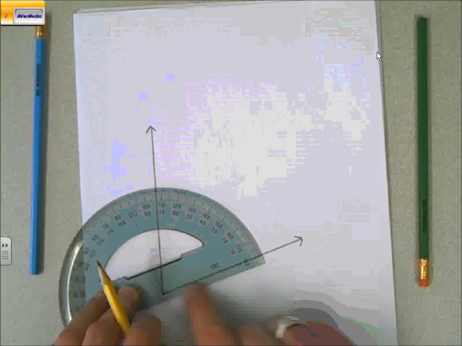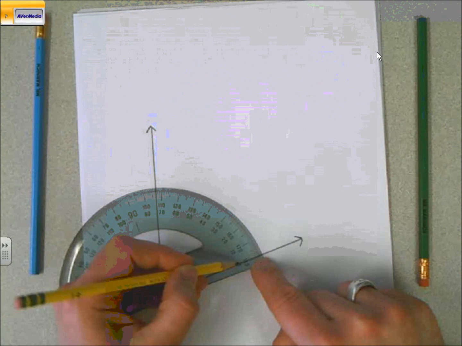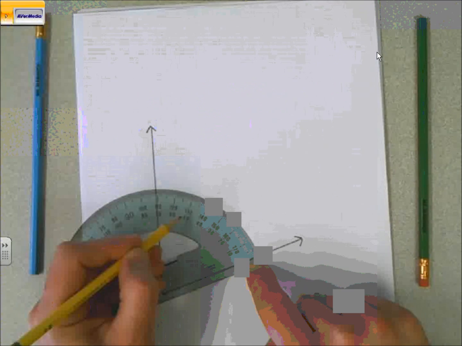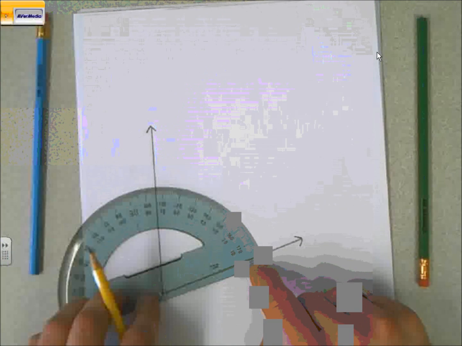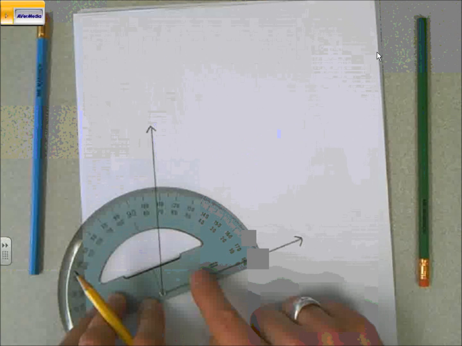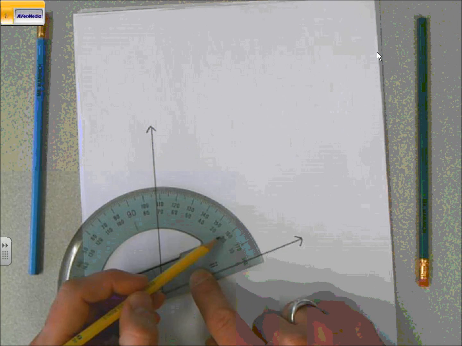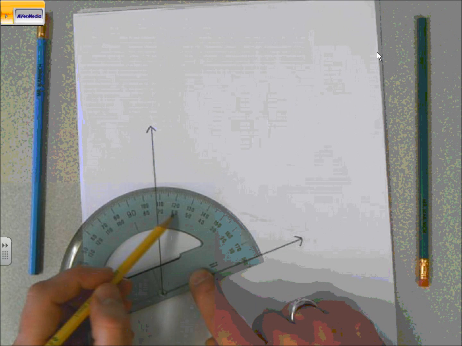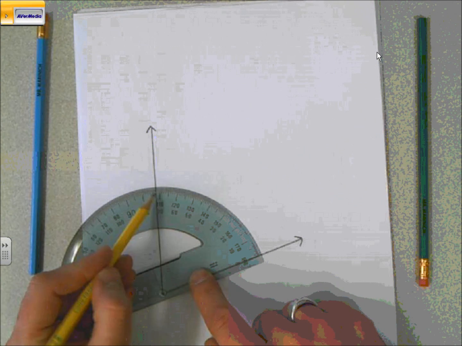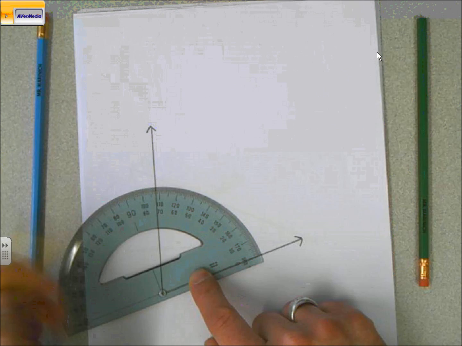My baseline passes through 0 here, and I can start reading from here. 0, 10, 20, 30, 40. Whoops, you got to be careful not to let it slip. I'm glad that happened, because it happens occasionally. You just have to readjust. So we've got 10, 20, 30, 40, 50, 60, 70. Well, it's not 80, and it's not 75. I'm thinking 71, 72 degrees.